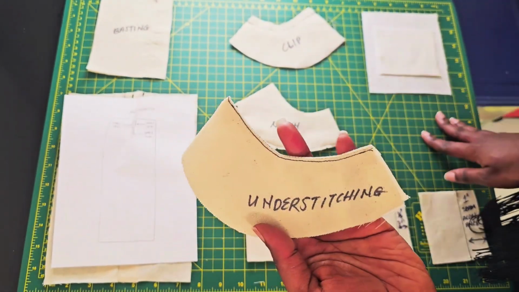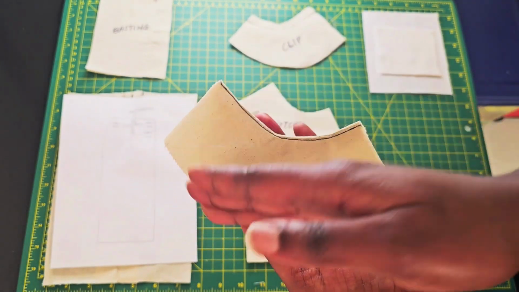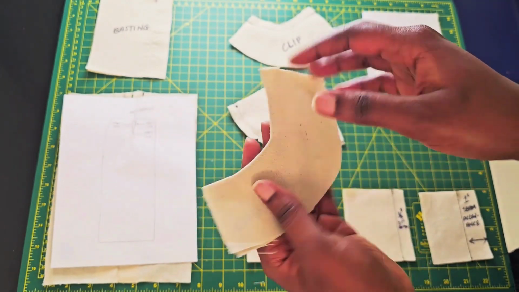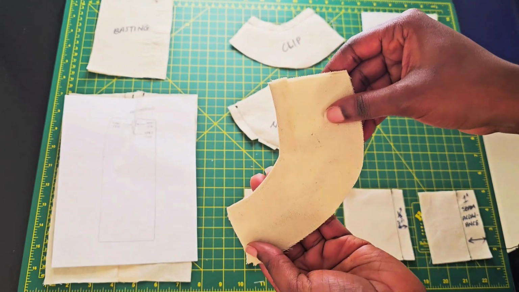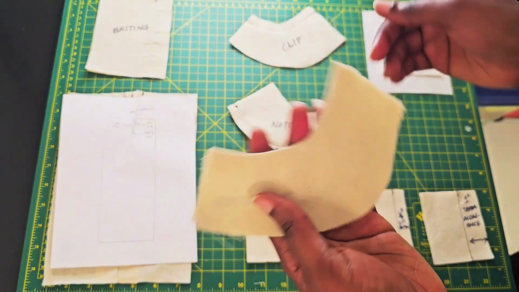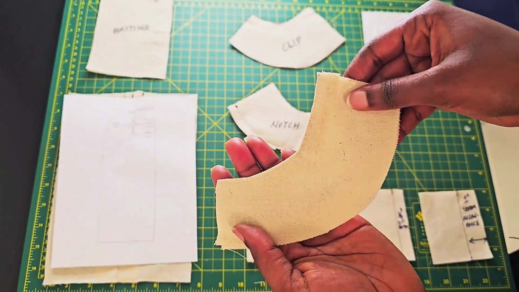Your neckline on the wrong side is going to look like this. Obviously, when you're sewing, you make sure the thread you're using matches the color of your fabric. I use black thread so that you will be able to see it. So these are the steps you need to take when you're sewing your neckline. You'd clip, understitch, press, and then your neckline would look like this.